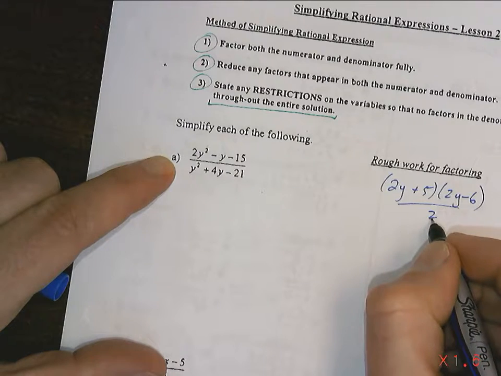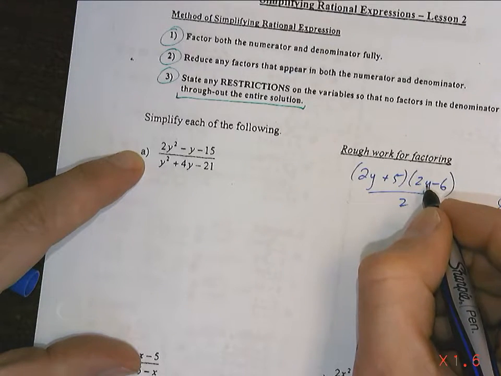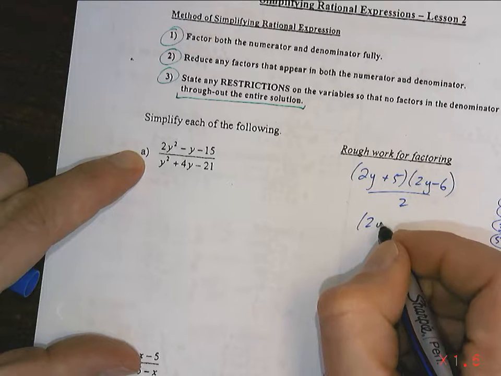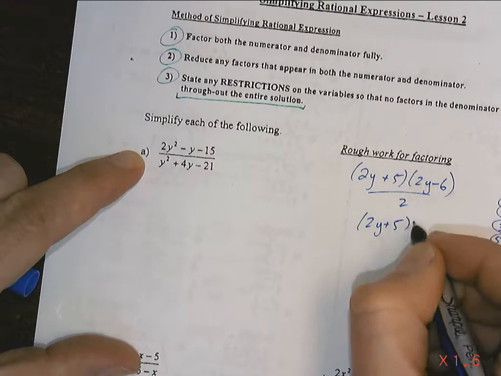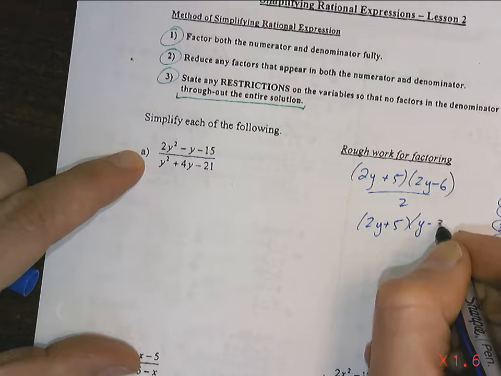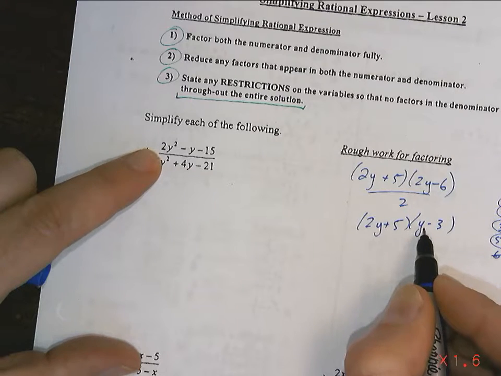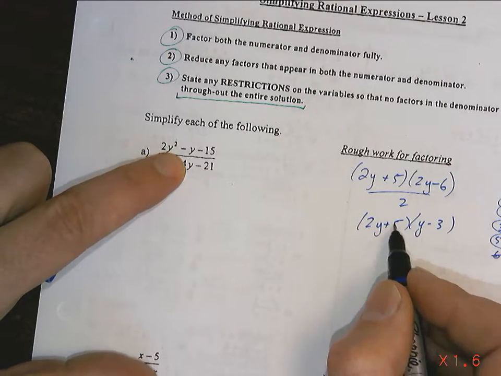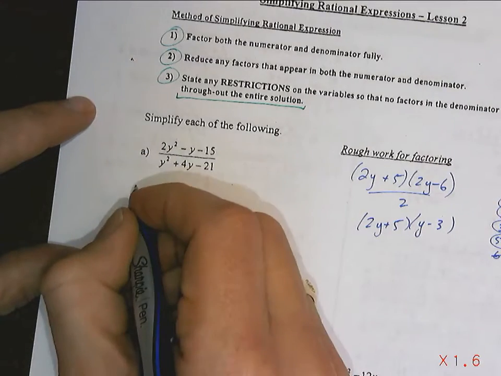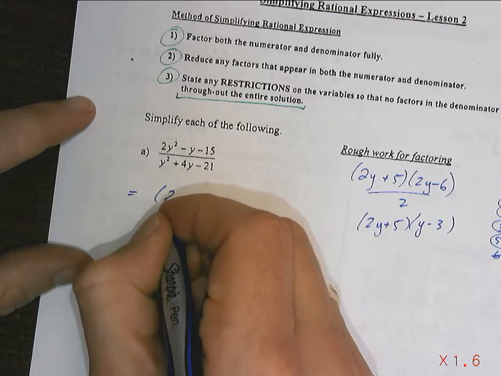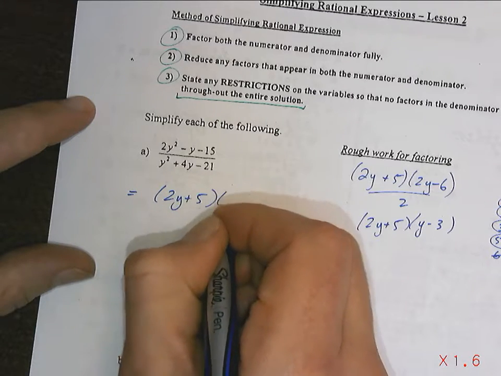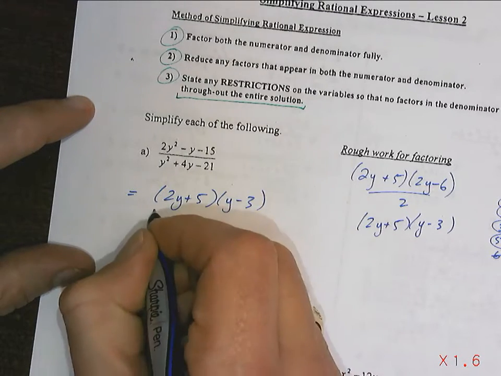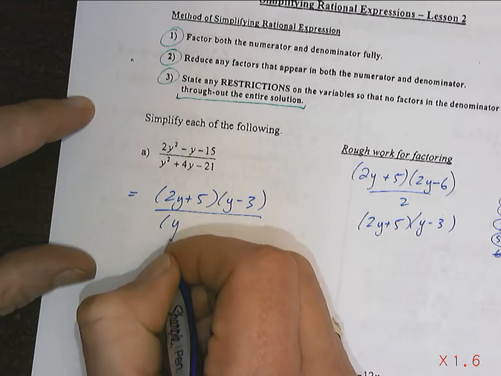They add to give a negative, so the larger one's negative. This 2 has got to reduce out, either out of here, or a bit out of both. You're going to be able to see that it comes out of here. Let's check it. 2y times y is 2y squared. Minus 6y plus 5y is negative y, negative 15. That is factored.